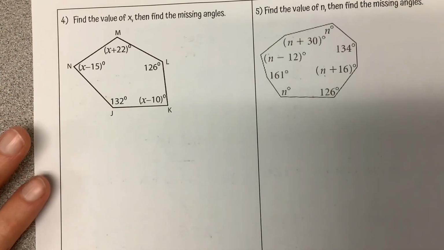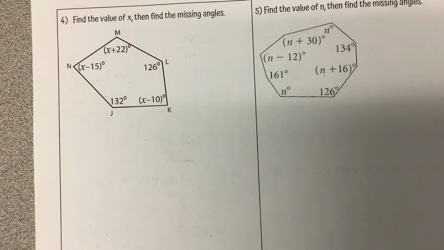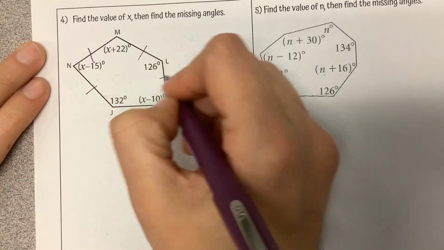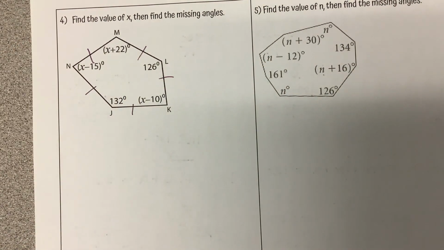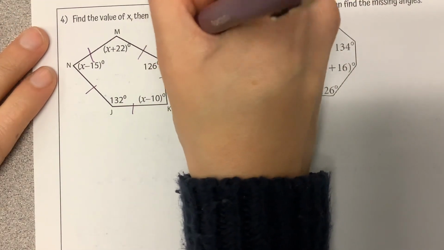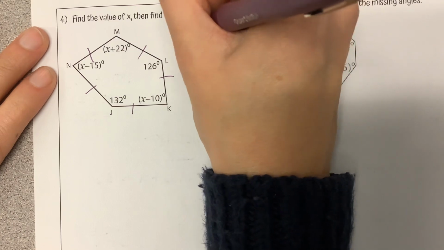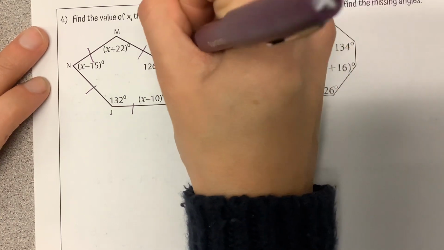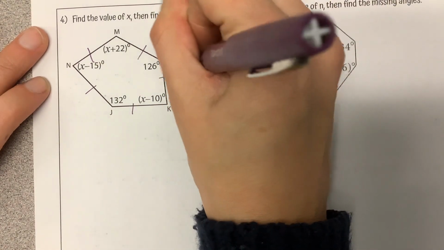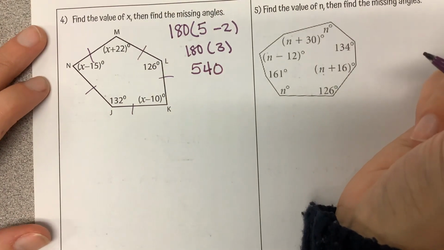Okay, same idea, just a little bit more complicated. There's more variables in here, a little bit more algebraic, and we need to then go back in after we find x to find the angle measures. So we've got a 1, 2, 3, 4, 5-sided shape. Maybe at this point you know what those inside angles add up to. If not, we're plugging in 180 times n, which is 5 minus 2. So 180 times 3, which is 540.